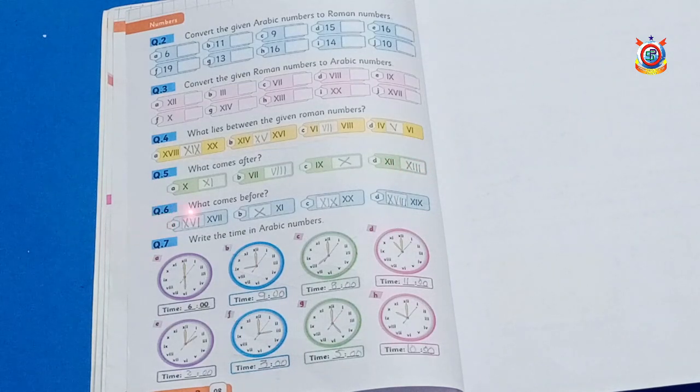Come to question number 6. What comes before? Now we will write those numbers which come before these numbers. So look, this is 10 plus 7, 17. Before 17 is 16. We will write 10 plus 6, 16, then 17. Okay, look at 11. 10 plus 1 is 11. Before 11, 10 comes. This is just X.